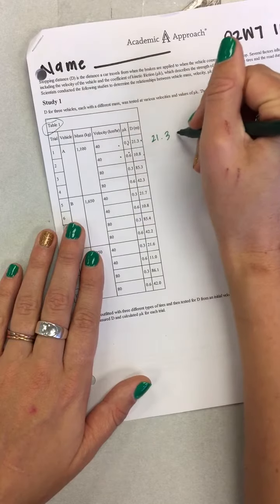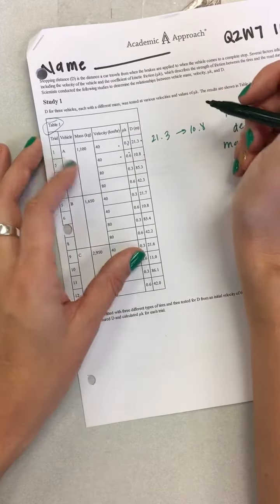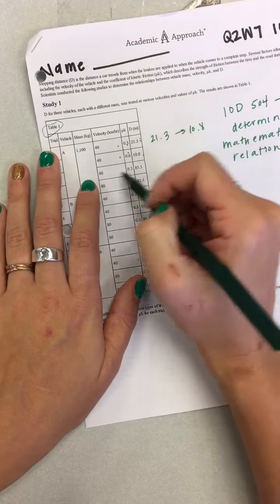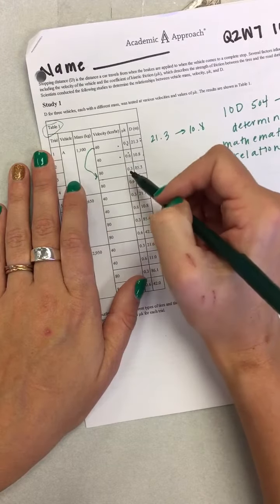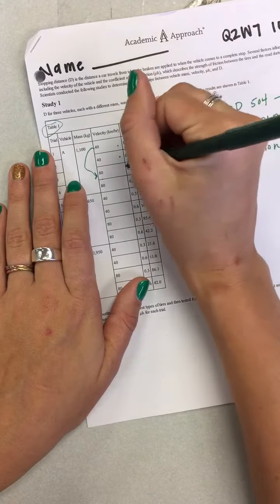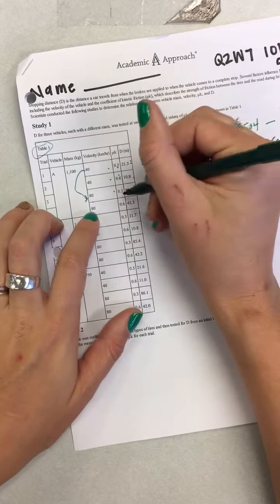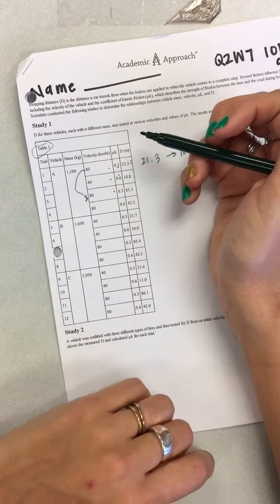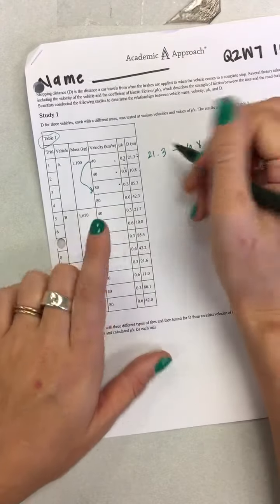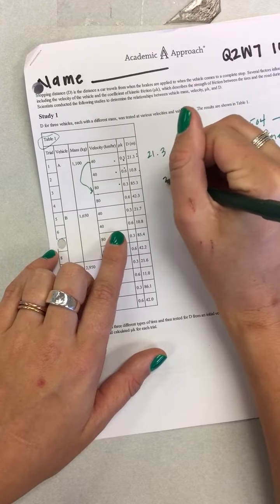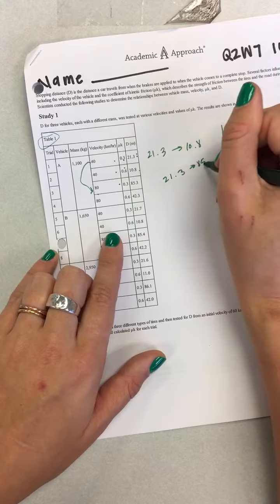Sorry, there's a lot of variables here that we need to look at. Same velocity in UK, and then this is doubled velocity in UK.